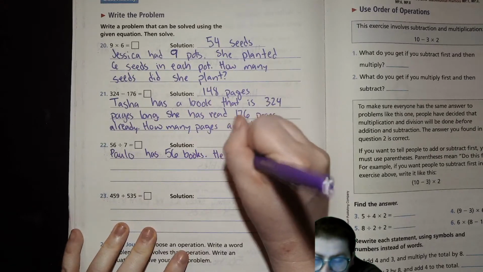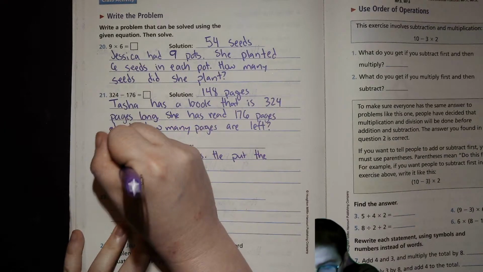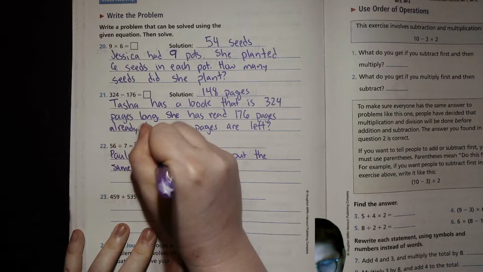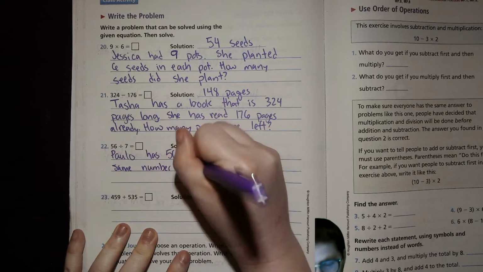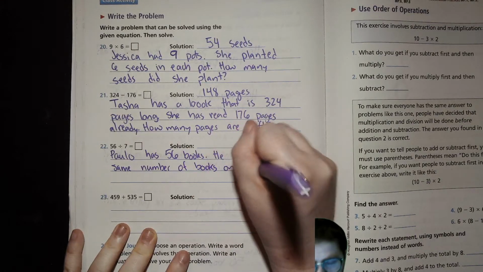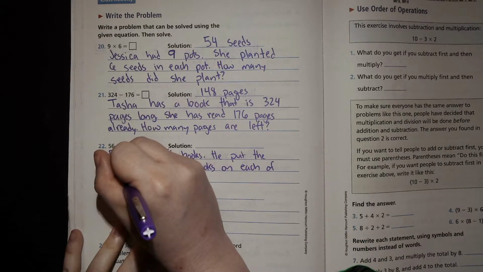He put the same number of books on each of 7 shelves.